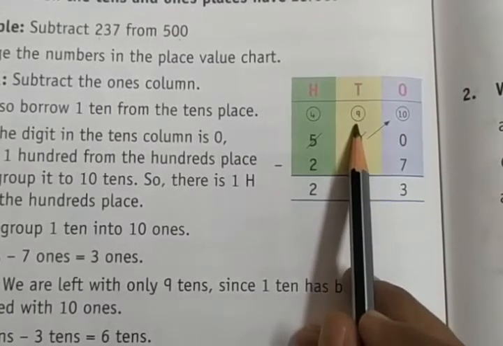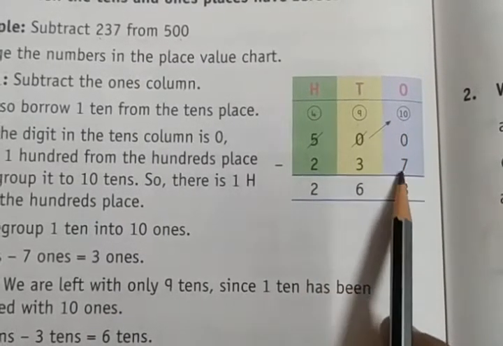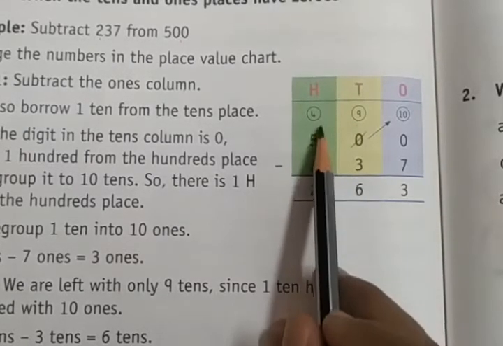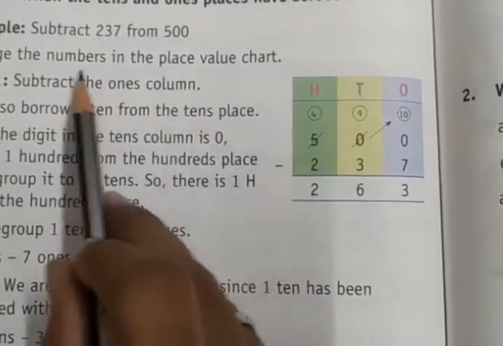Then see, 10 minus 7 is 3, 9 minus 3 is 6, 4 minus 2 is 2.